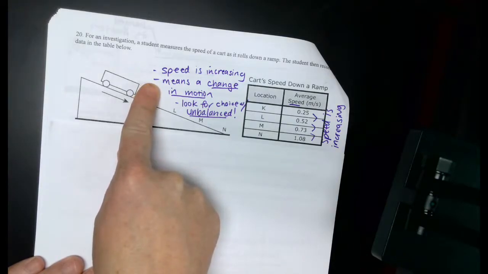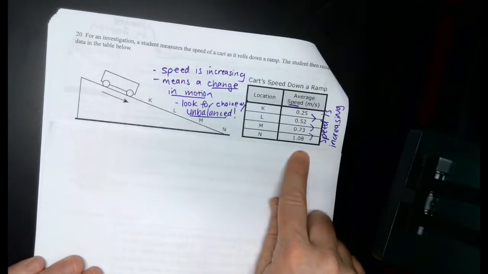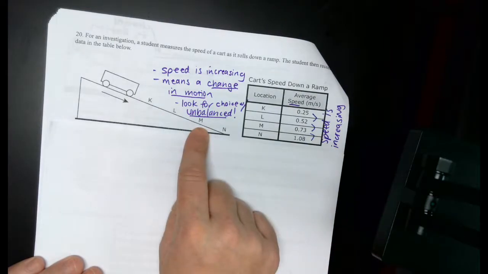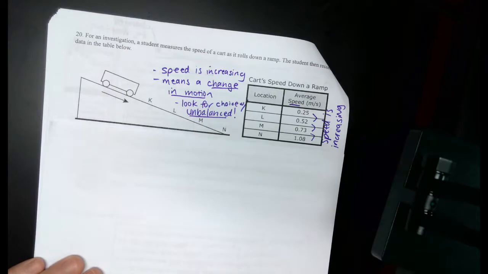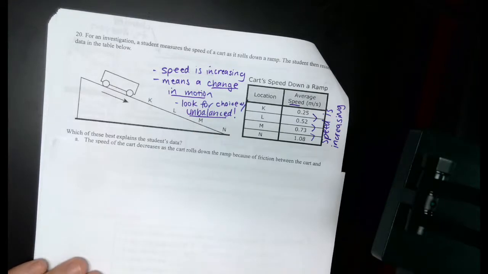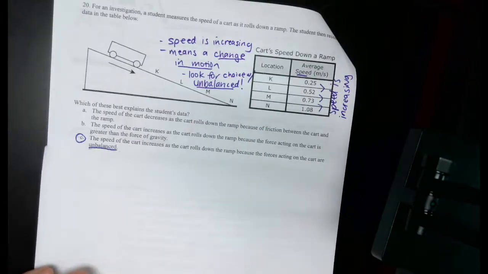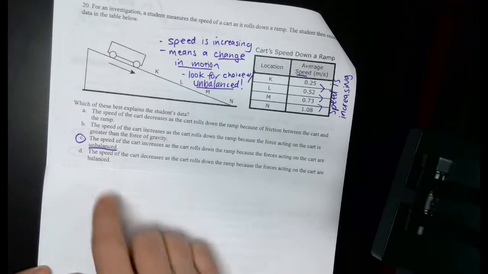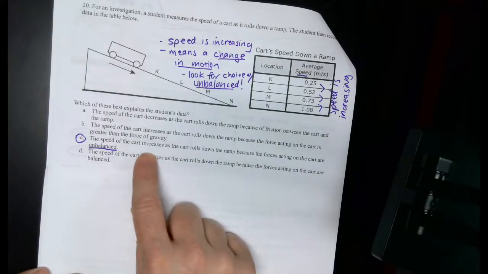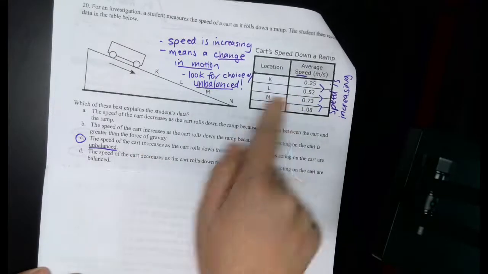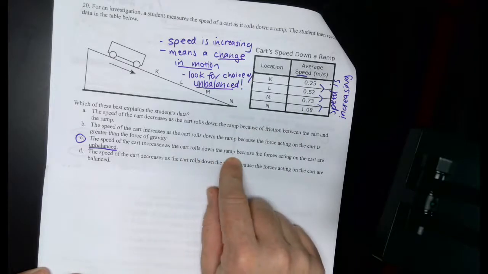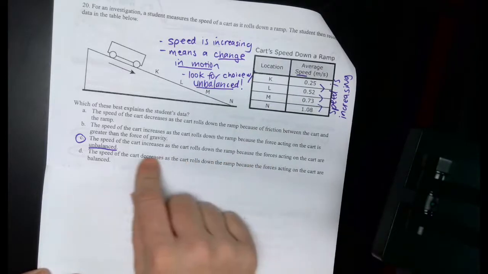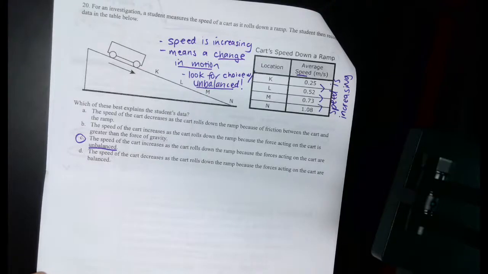So if I know there's a change in motion, which there must be because the speed is increasing, that means I probably am going to look for an answer choice that has the word unbalanced in it, because I know that unbalanced forces change motion. As I read which best explains the student's data, the best answer choice by far is the speed of the cart is increasing as it goes down the ramp, because the force acting on the cart is unbalanced.